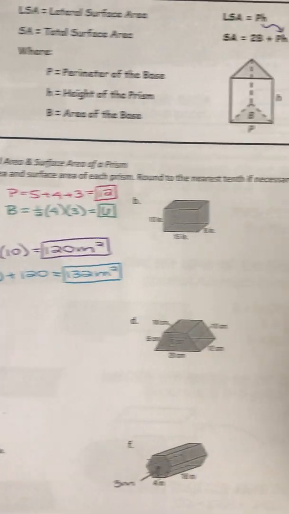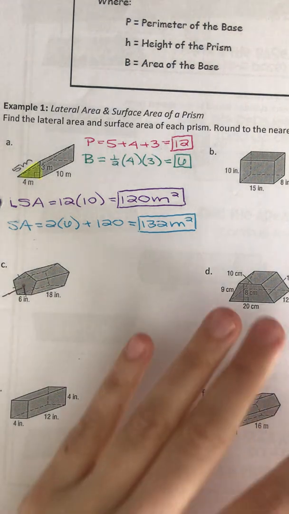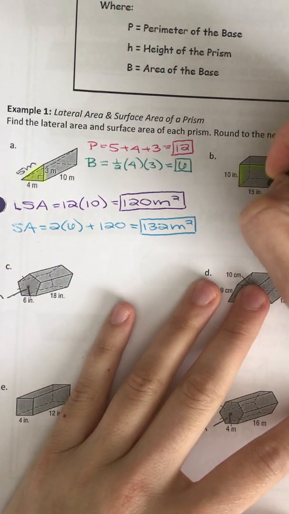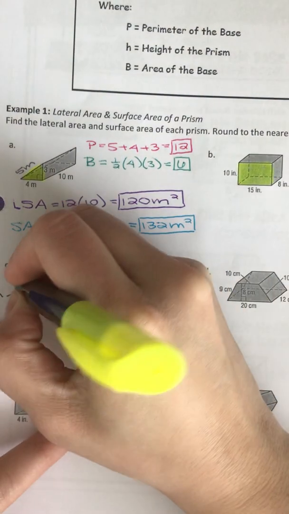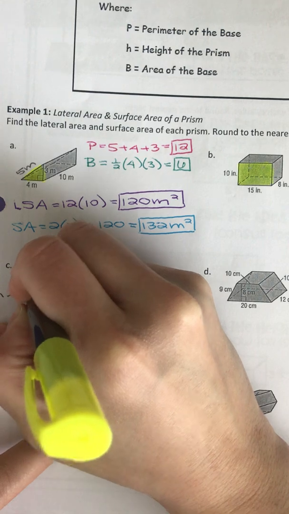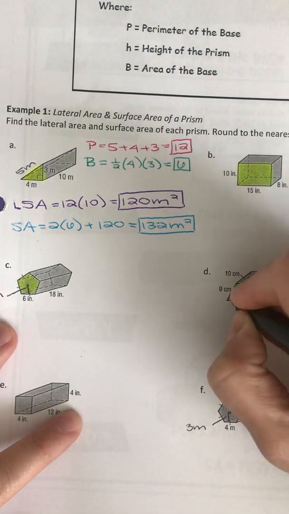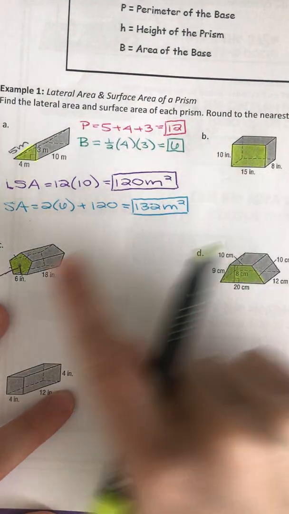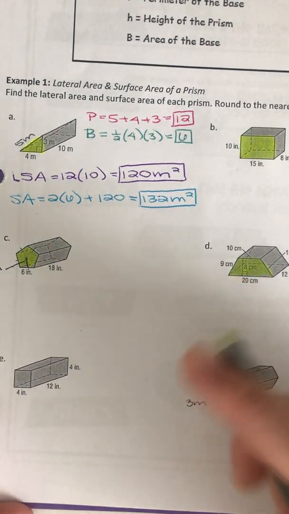Let's try another one. So for all of these, I can actually go ahead and highlight the base right off the bat. The base is going to be right in front of you. It's going to be that side that's right in front. So this one is a rectangle, this one is a regular polygon, this one is a trapezoid.